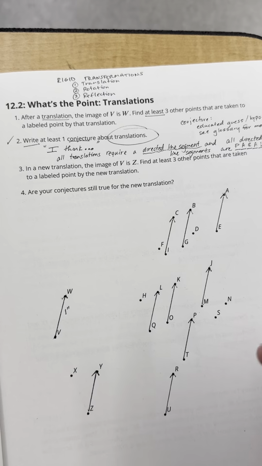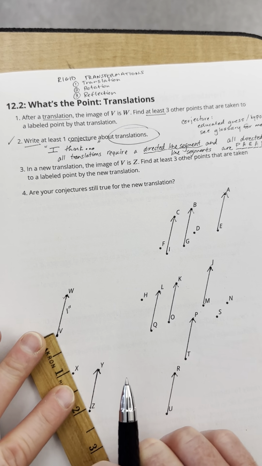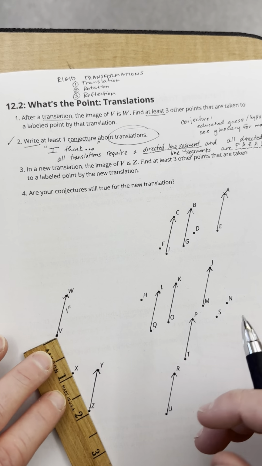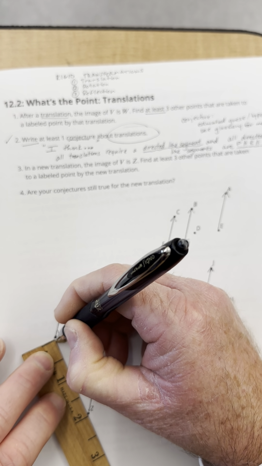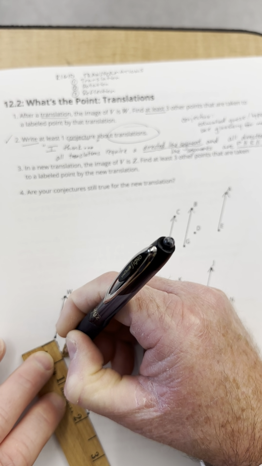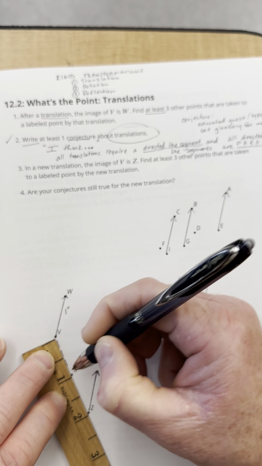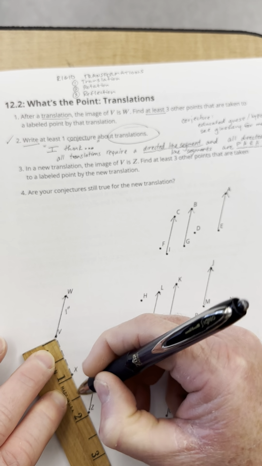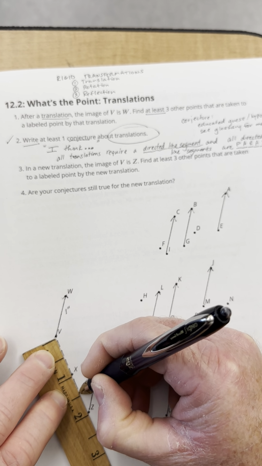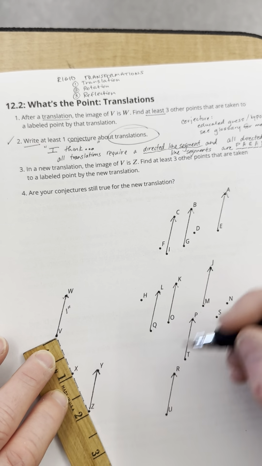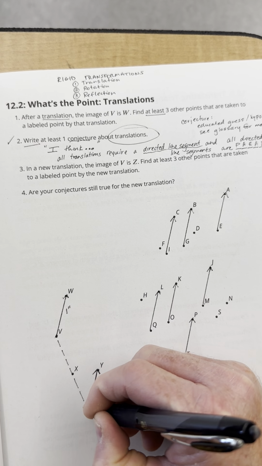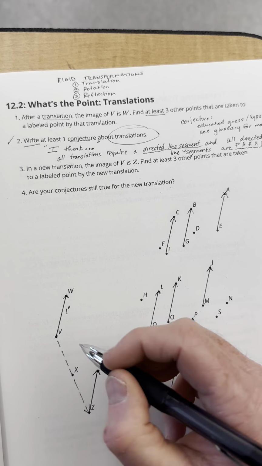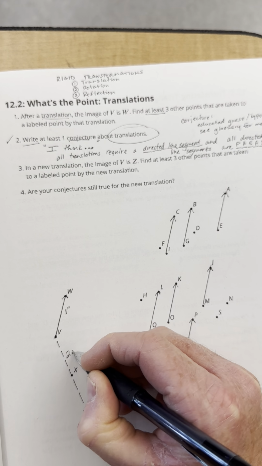So let's do that. I'm going to go in dashed line. They look to be 2 inches. So we're doing dashed line, 2 inches.